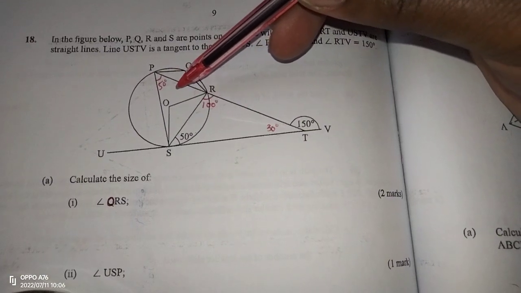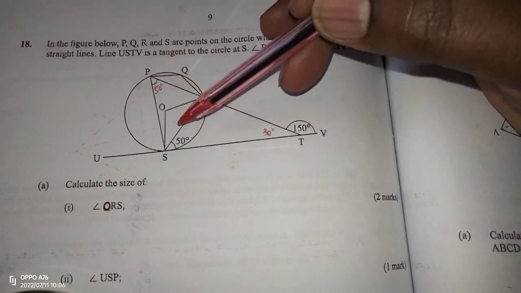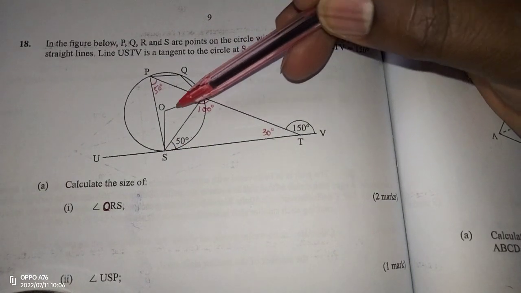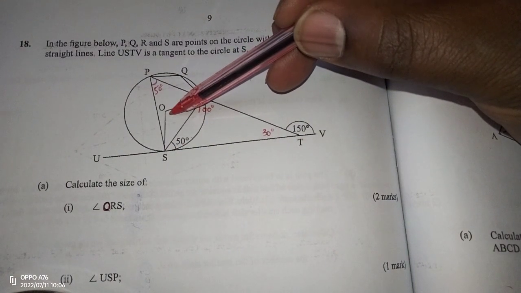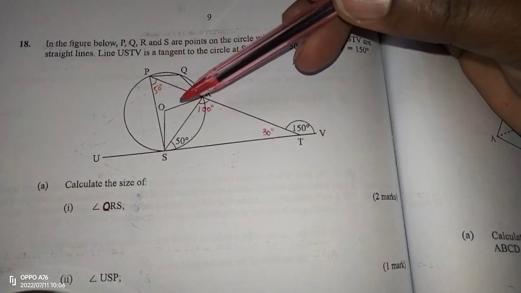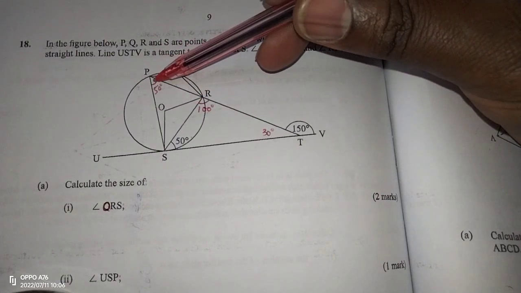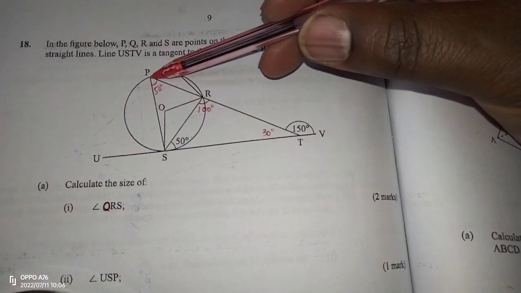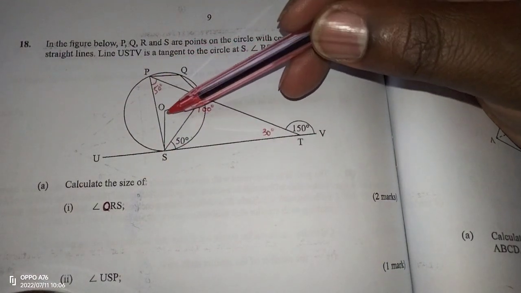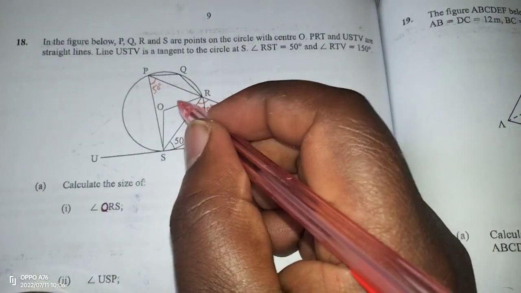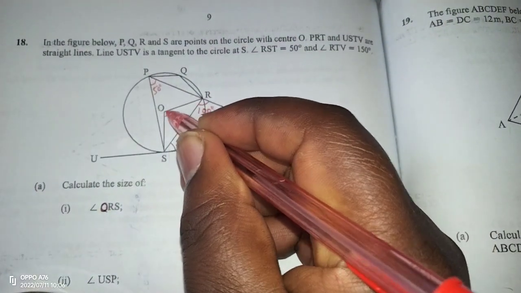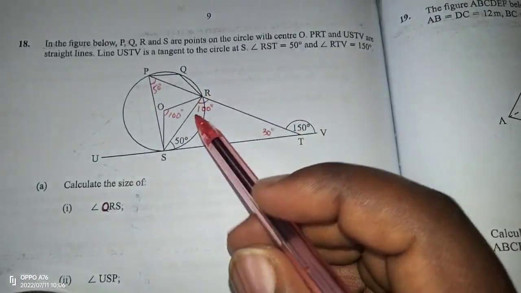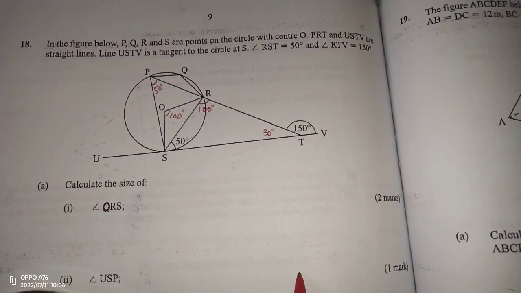Further, we know that the angle subtended by a chord at the center of a circle is double the angle subtended by the same chord at the circumference. Then SR produces the angle at P, and it is also producing another angle at the center, which means the angle at the center is going to be double the angle at the circumference, so the angle at O is 100 degrees.